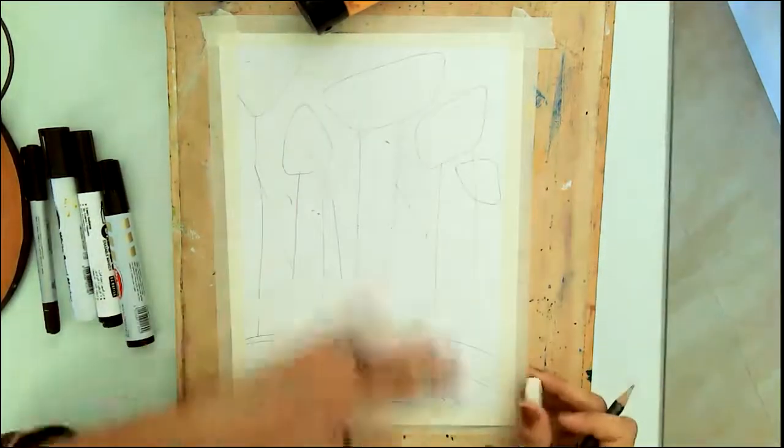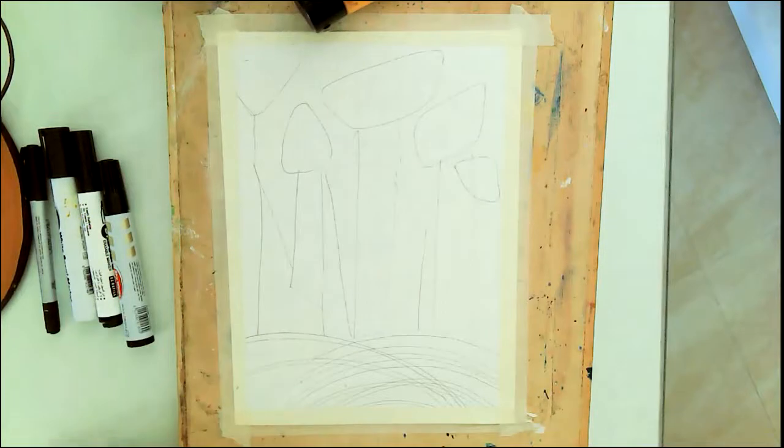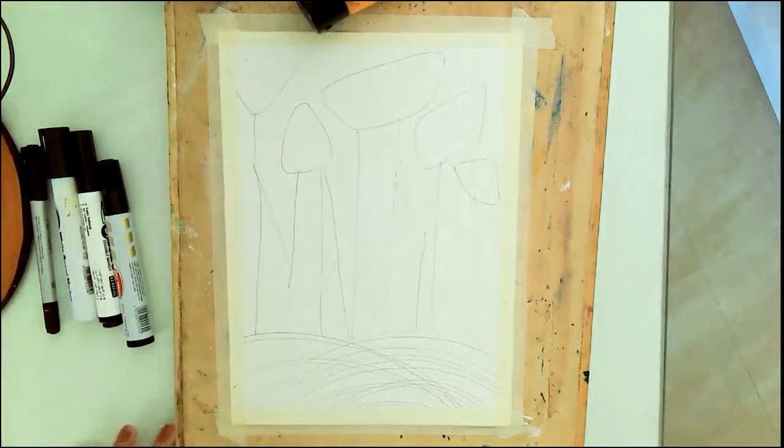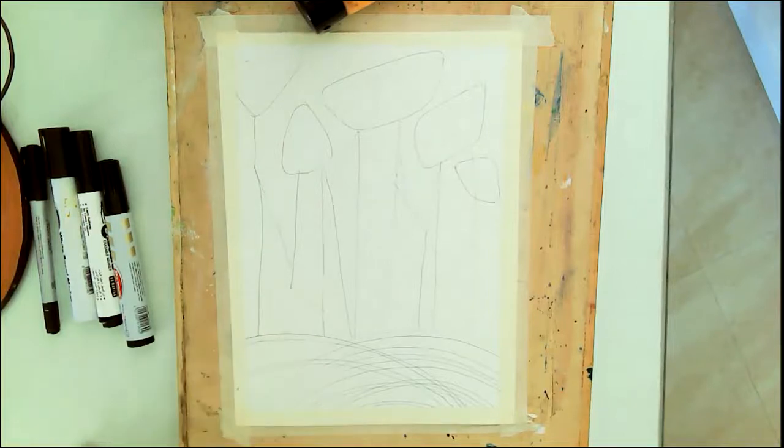And this is what I am going to paint now. Very basic, nothing fancy. So let me get my palette and we'll start painting.